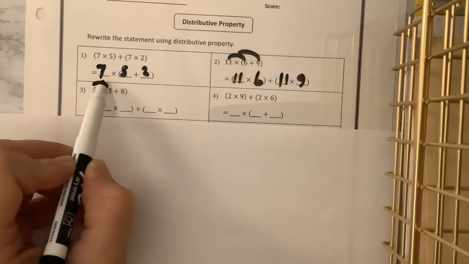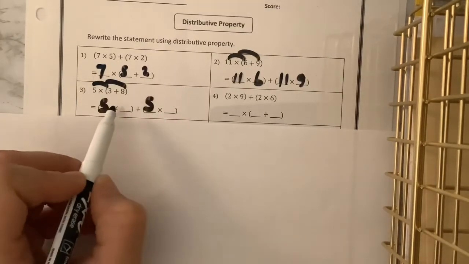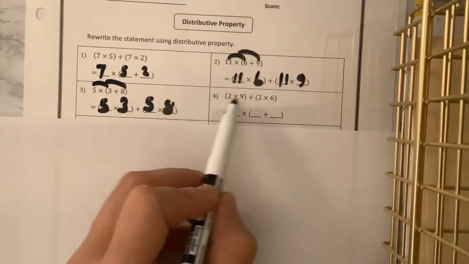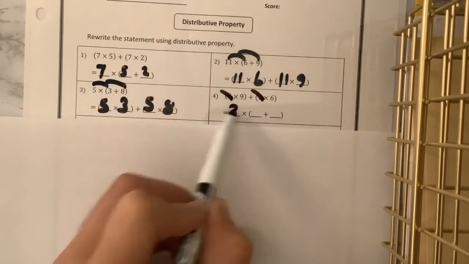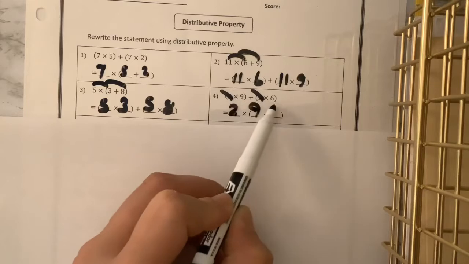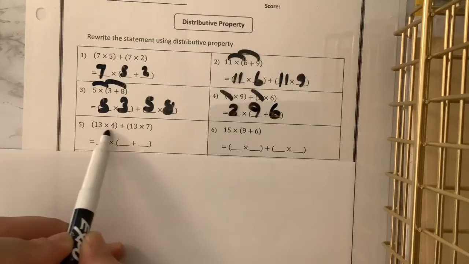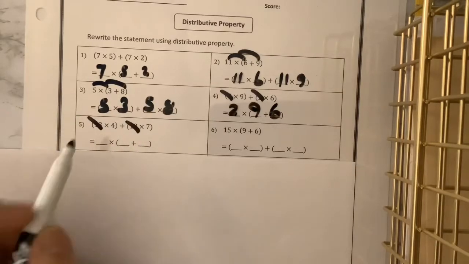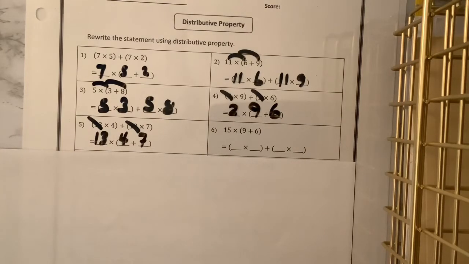Okay, so again, we see that we're going to be distributing. The 5 gets distributed to both sets of parentheses, and then we fill in our 3 and 8 in order. In this case, we're pulling out a number, so which number do we pull out? Hopefully you see that we have 2 2s, so that gets pulled out. And then we fill our 9 and our 6 in order. Again, we're pulling out here. We see 2 13s, so we pull that out and then fill in our 4 and our 7.